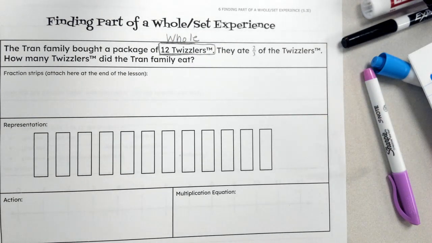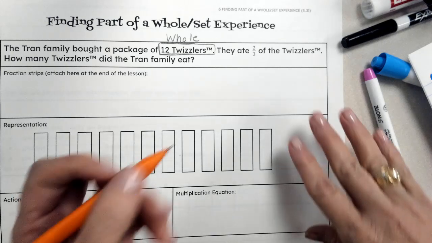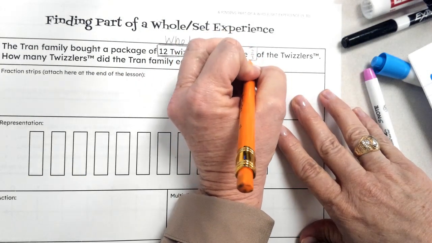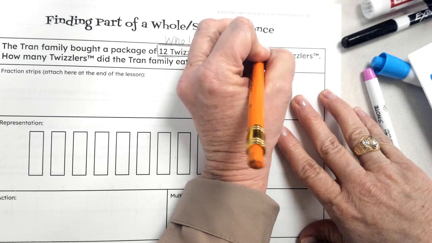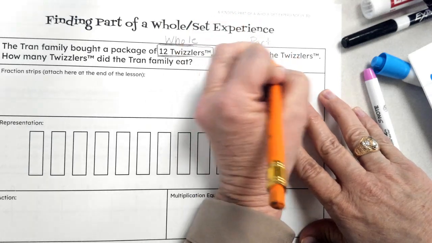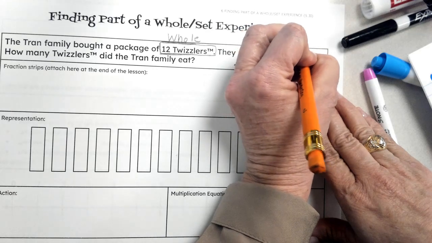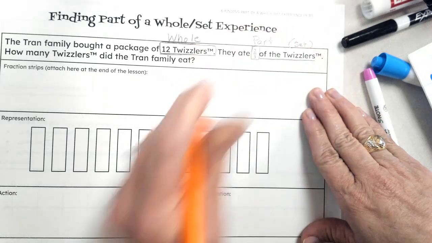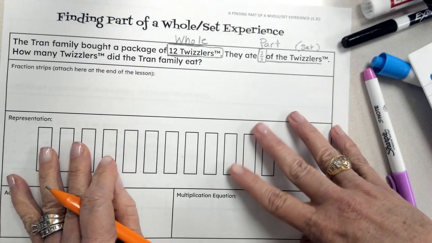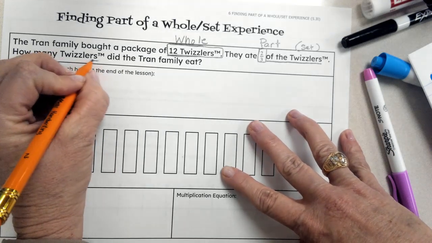We know that they did not eat all of those Twizzlers. They only ate part. And what is that part that's represented? 2/3. 2/3 is going to represent the part. Part of the set. It's our job to find out how many Twizzlers.